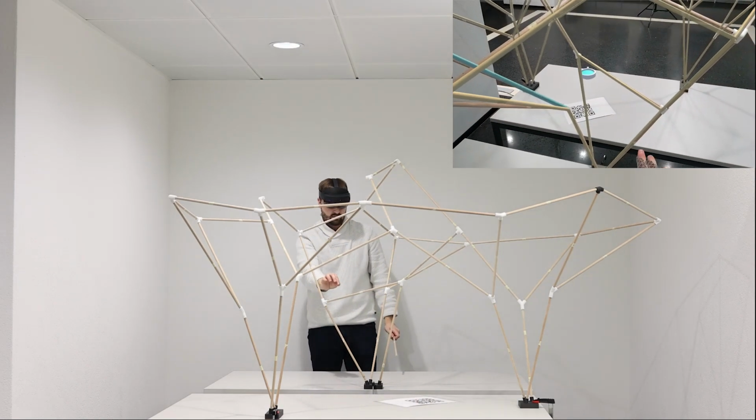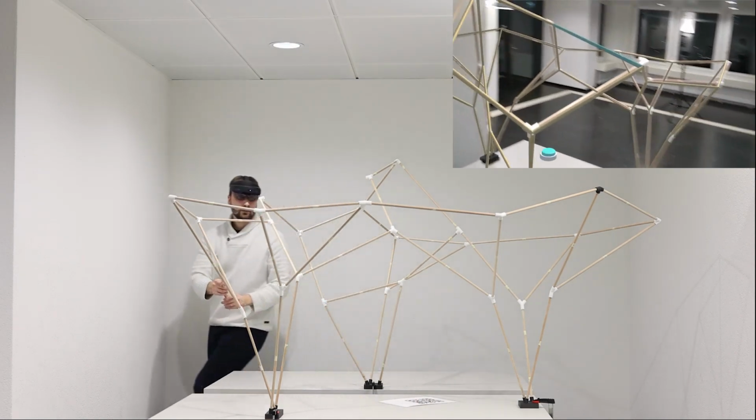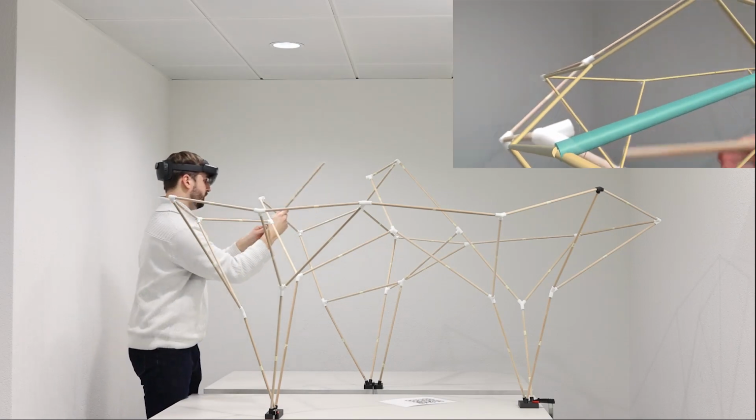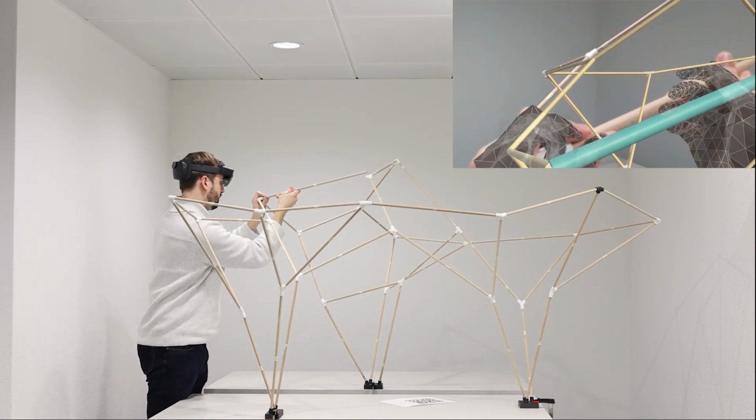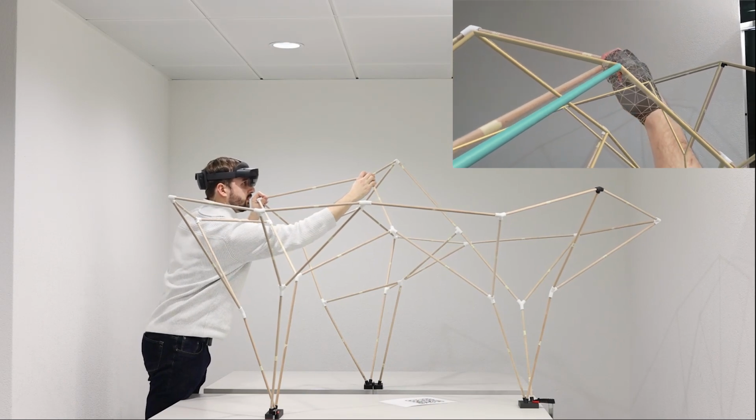Because the assembly sequence takes steps with high stability, it is easy to align the bars with their virtual counterparts without the need for external tracking. This improves the assembly time and reduces the margin for error.